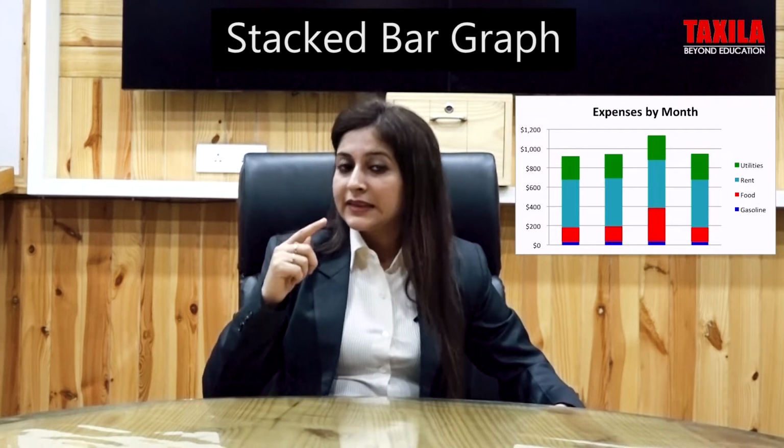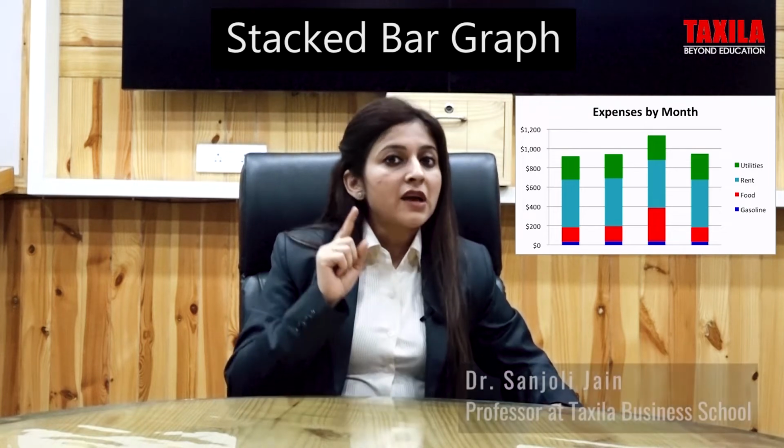The next chart is stacked bar graph. The stacked bar graph is also called the composite bar chart, which divides the aggregate into different parts. In this type of bar graph, each part can be represented with a color, which helps to easily identify the different categories.